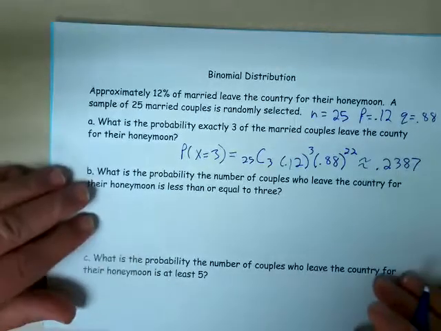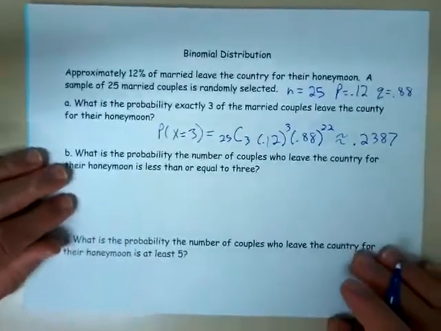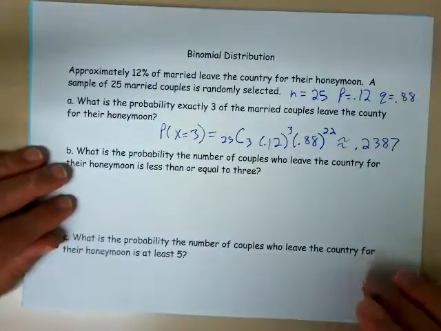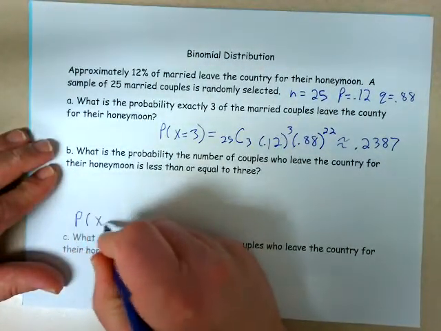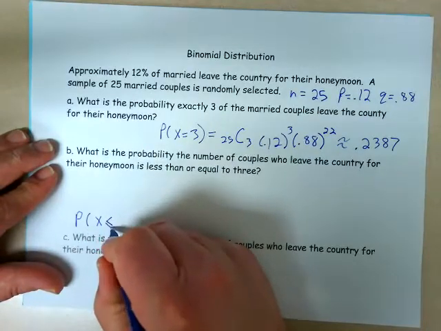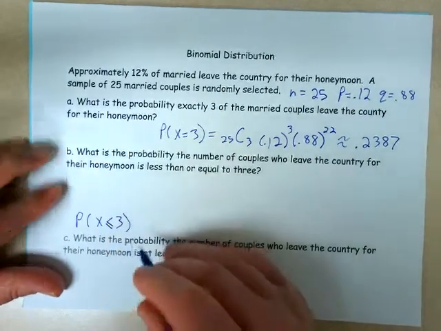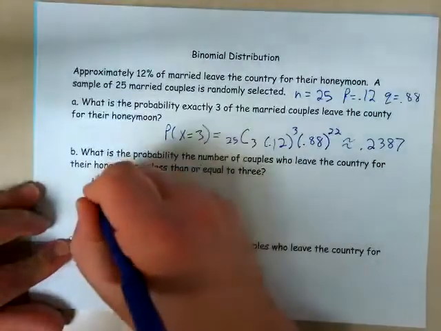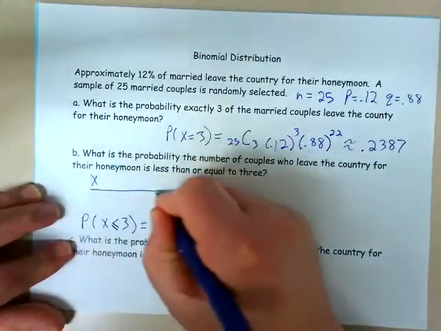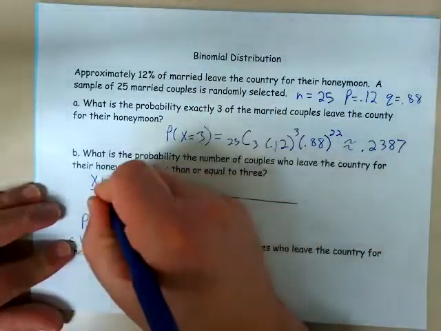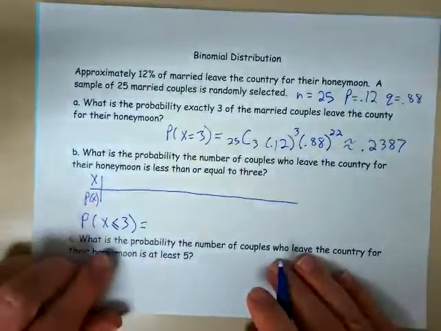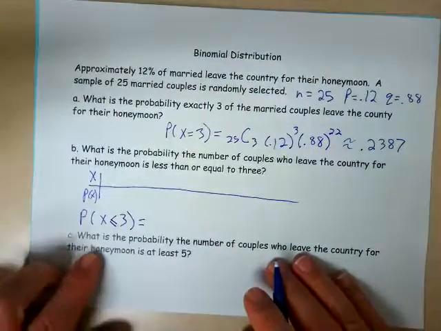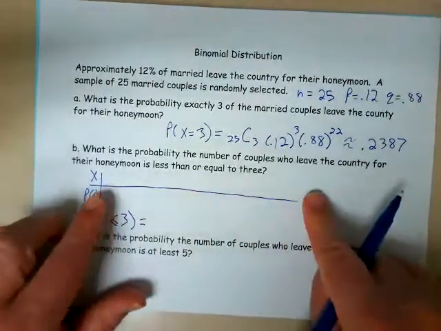Now in this one we want to find the probability that the number that leave the country is less than or equal to 3. I'm going to write that down here so that I can make a probability distribution table up here. This goes from 0 to 25.